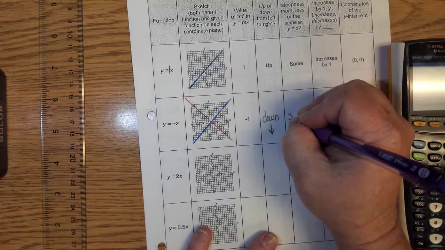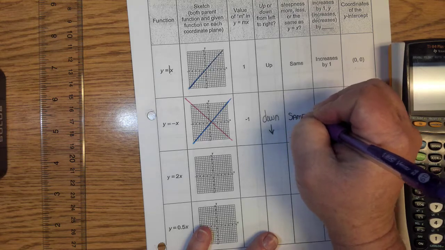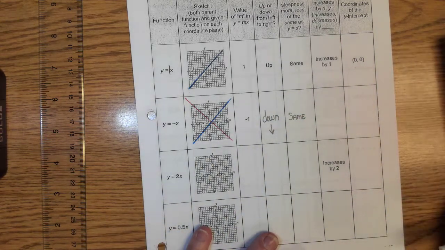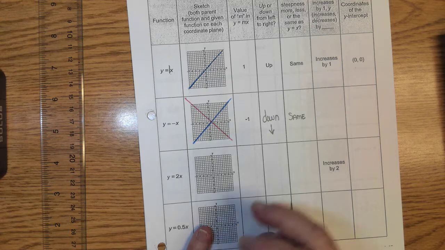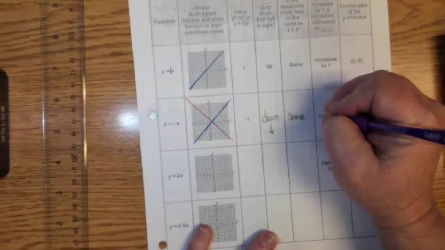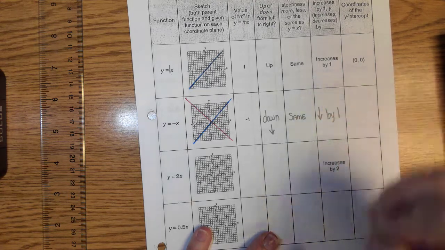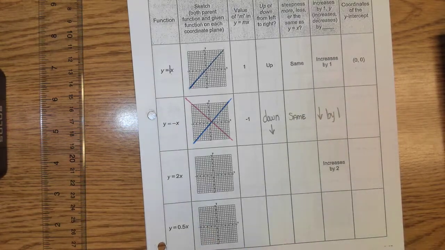It is the same. That's correct. It's just going in the opposite direction, isn't it? Because it's negative. When x increases by 1, does y increase or decrease, and by how many? Decrease by 1. So instead of writing all that out, I'm going to say decreases by 1, because I'm a lazy mathematician. And what are the coordinates of the y-intercept?